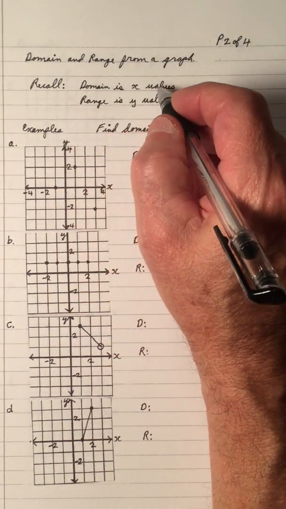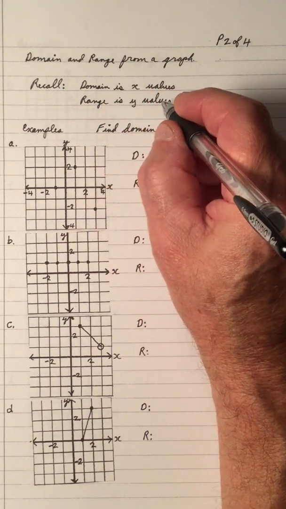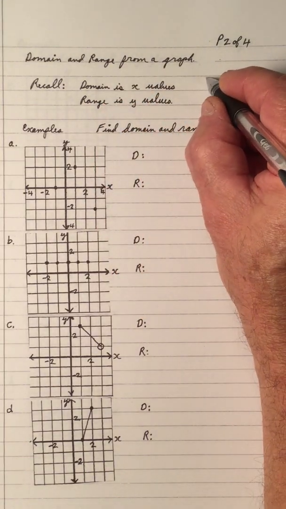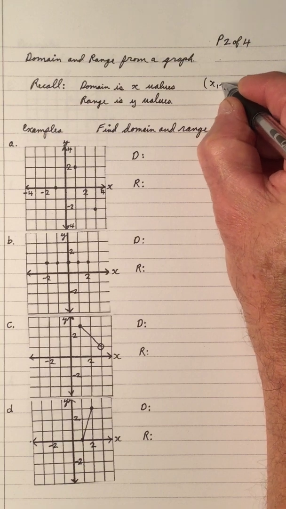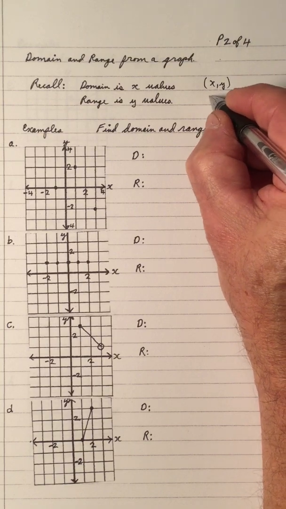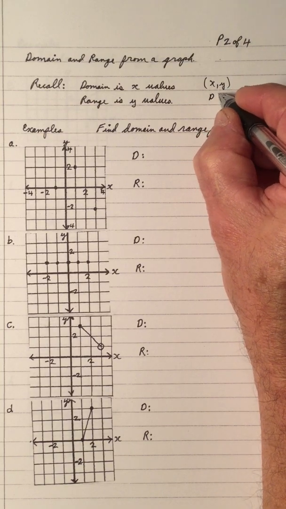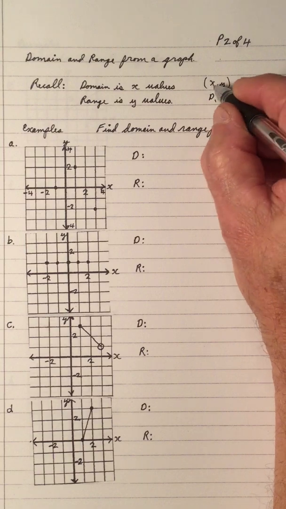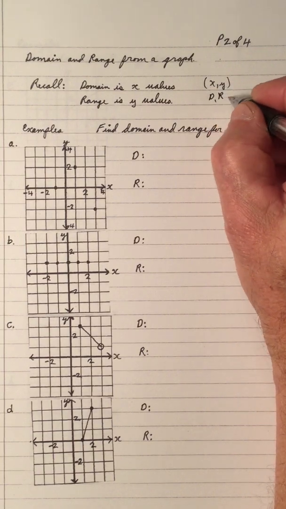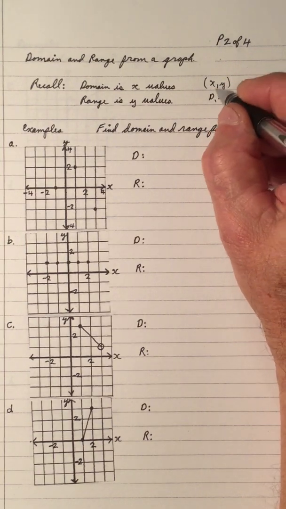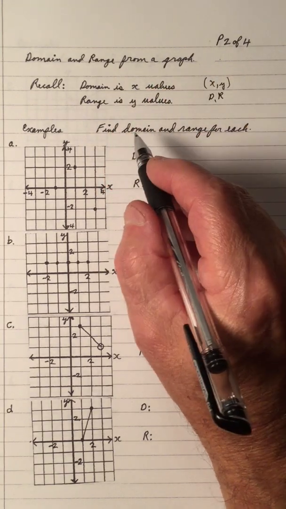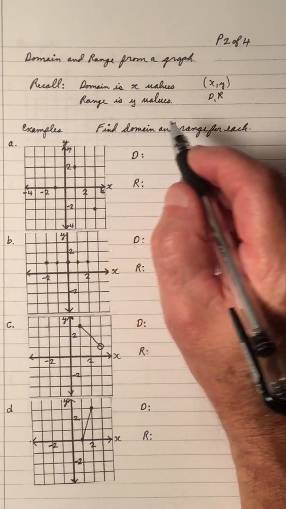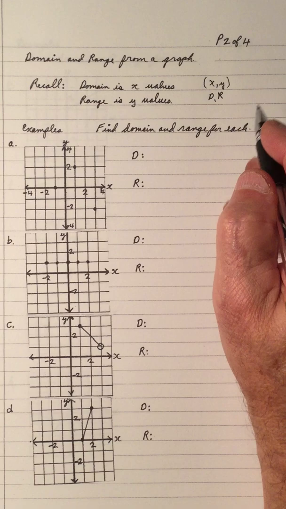Recall, domain is the x values, range is the y values, and the ordered pair is x, comma, y. Domain is x, range is y. Notice, if you do the alphabet, X is before Y, D is before R. That's the way I remember when I was starting out. So let's do some examples. Find the domain and range of each.